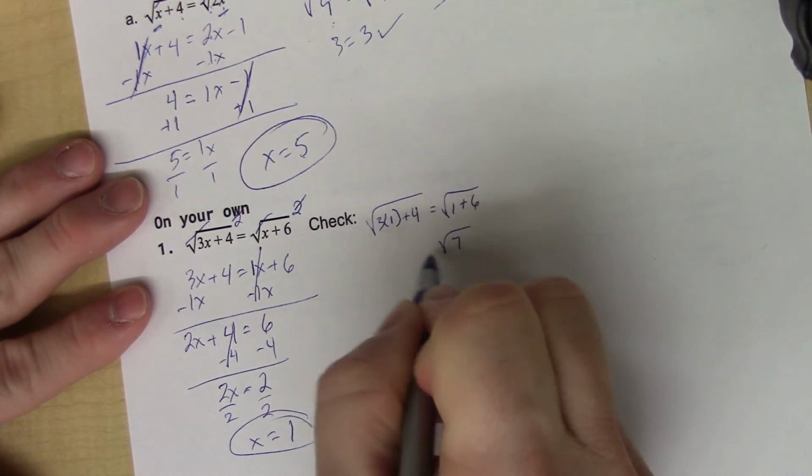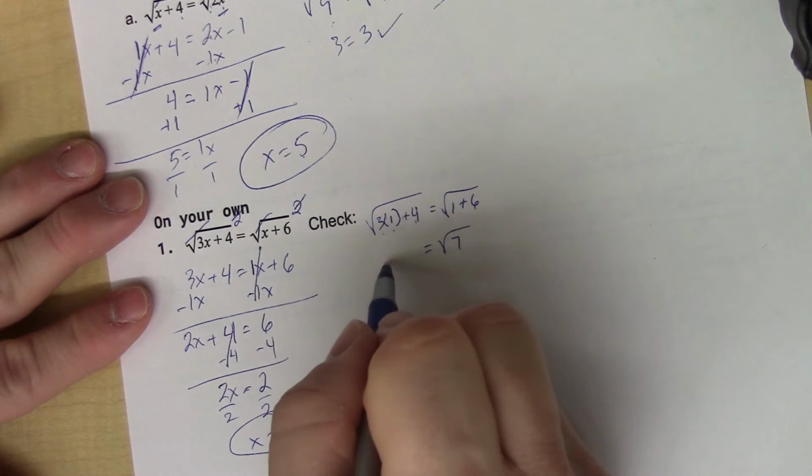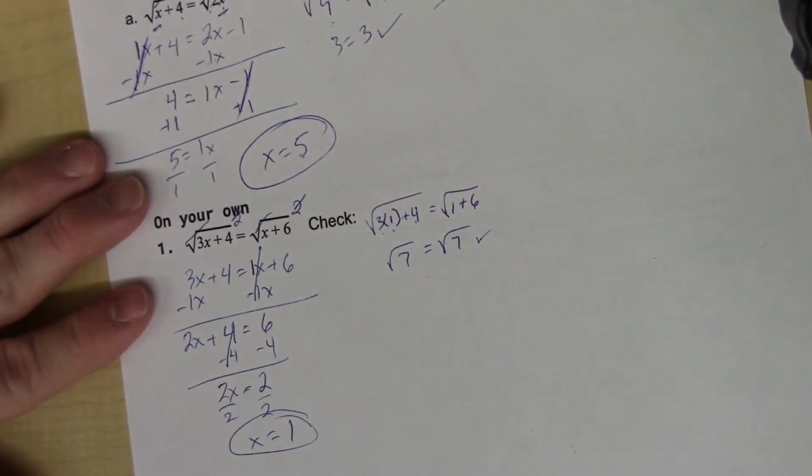Of course, on that side, I just get square root of 7. I don't know what that is, but it doesn't matter because 3 times 1 is 3 plus 4 is 7. And no matter what, they're going to be equal to each other. So that is my answer.